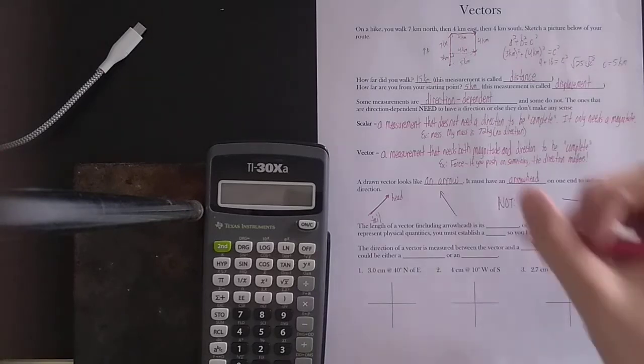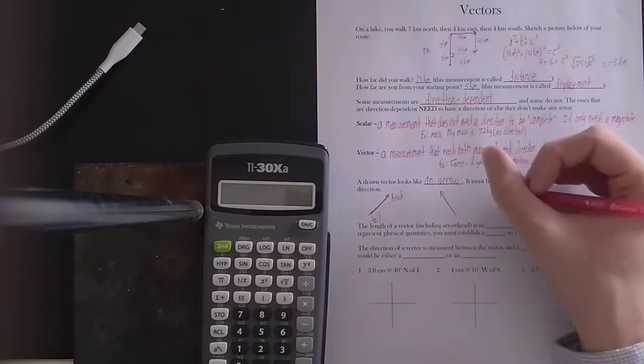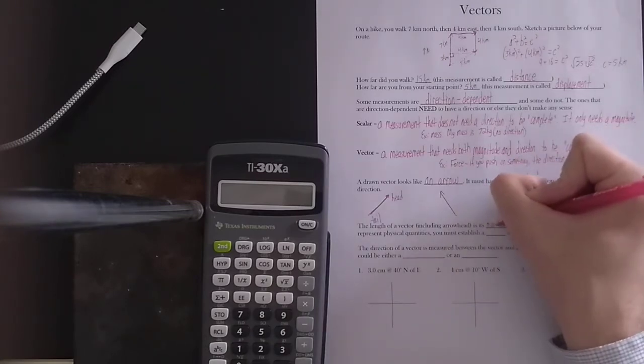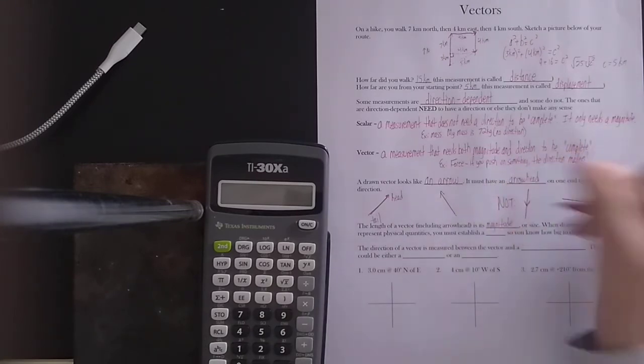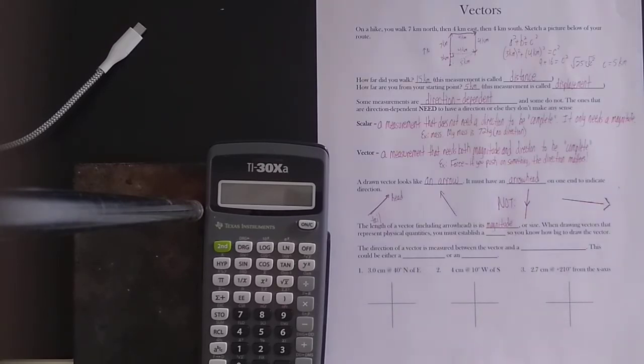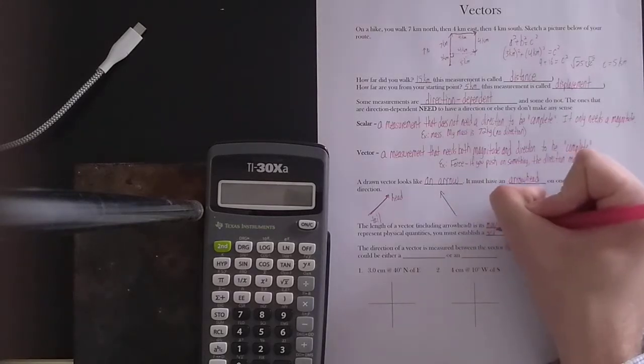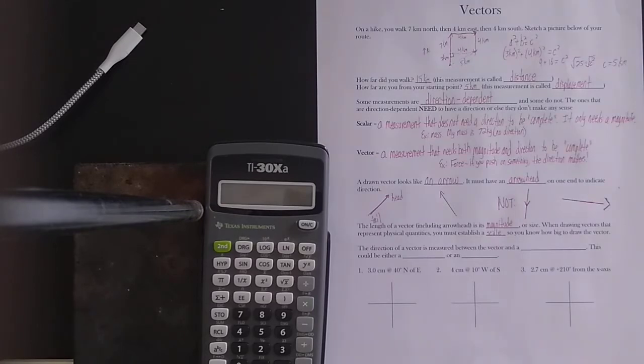Going off what I just said, the length of a vector, how you draw it, is its magnitude, or its size. Sometimes you're going to draw a vector that might represent a physical quantity, like a displacement or a force or any other vector. When you're doing this, a lot of times you're going to have to establish a scale so that you know how big to draw the vector.